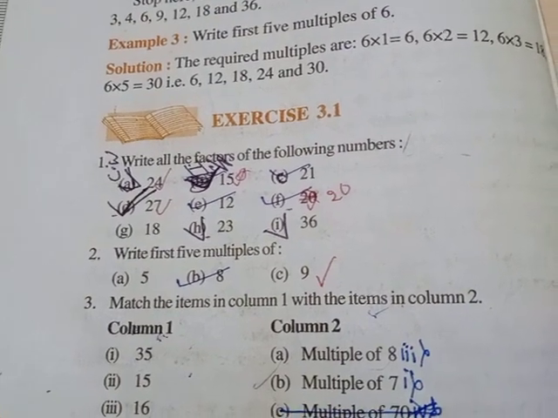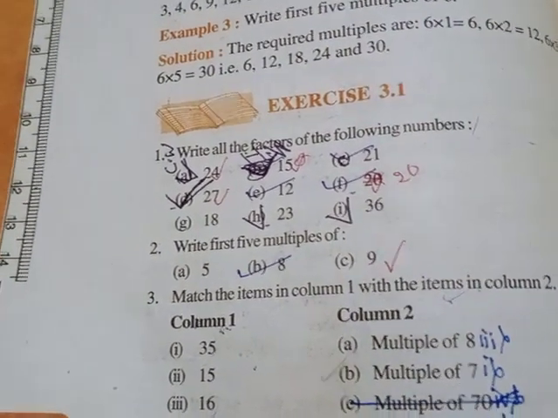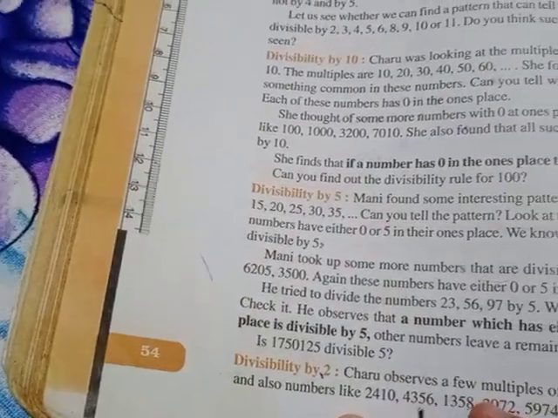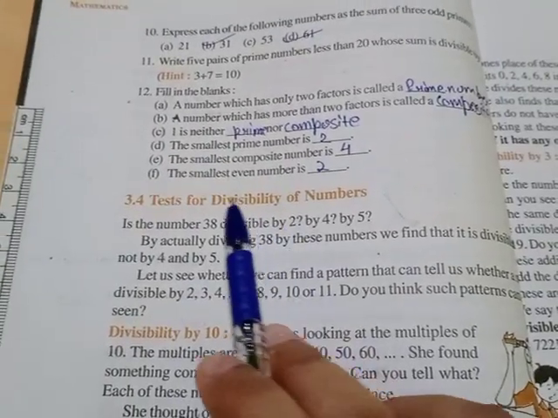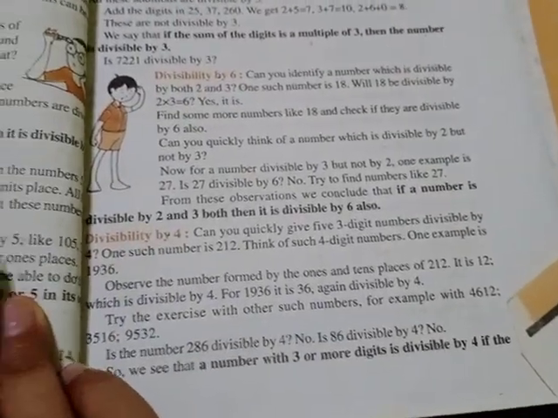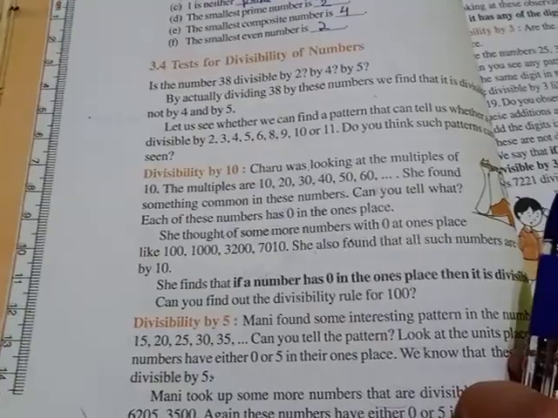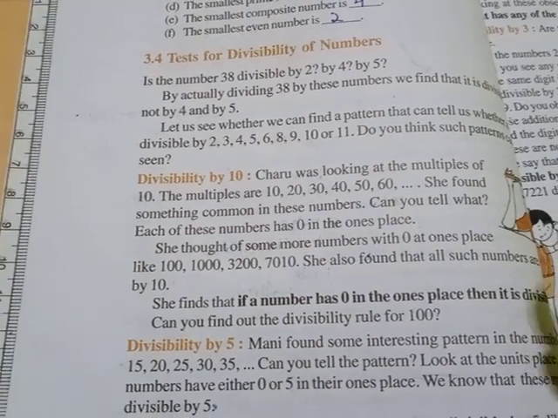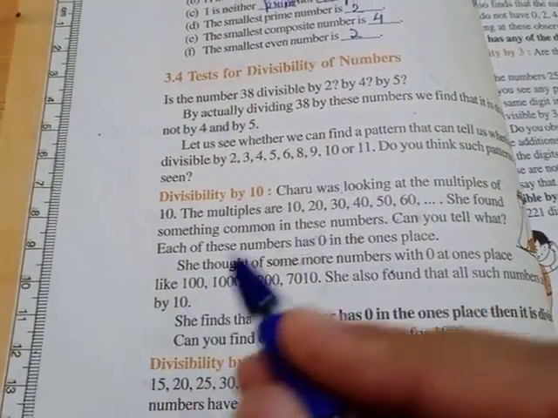So divisibility rules we have already studied in the previous class. Once again, we will go through a few divisibility rules. In your textbooks, all of you, when you come to page number 54, here you will find a few tests for divisibility of numbers. Divisibility by 10, 5, 2, then 3, 6, 4. So many rules are given here. One quick recap I will give you for rules of divisibility, so it will be easy for you to write the factors. How can you say the given number is a factor of 10?